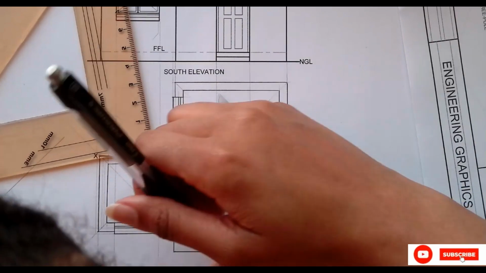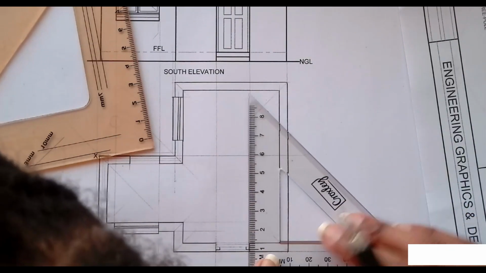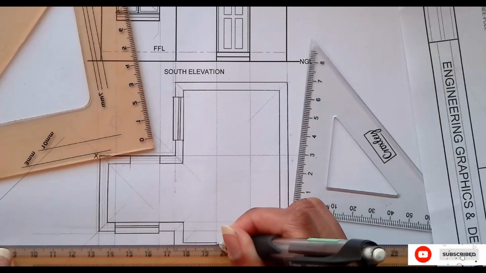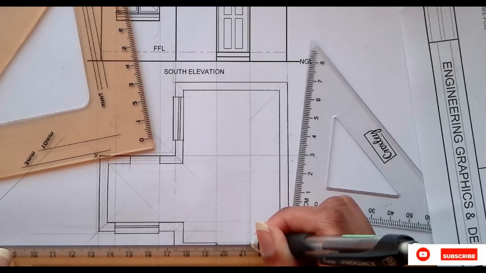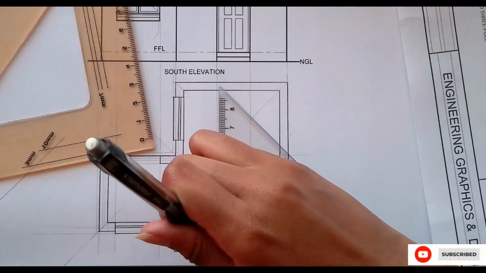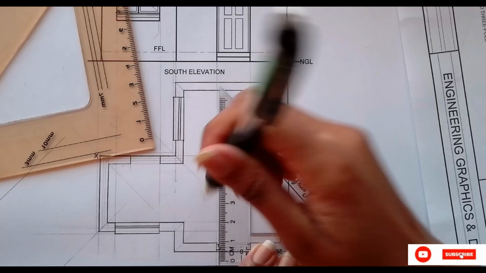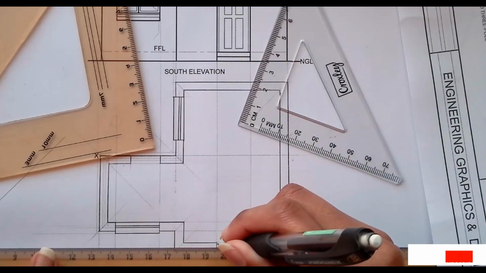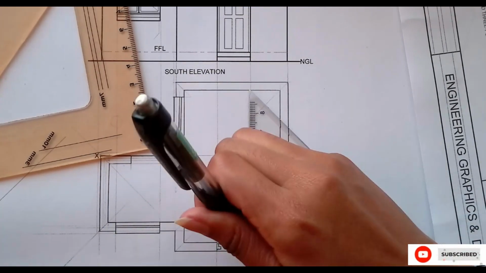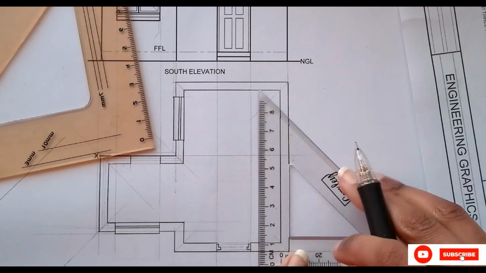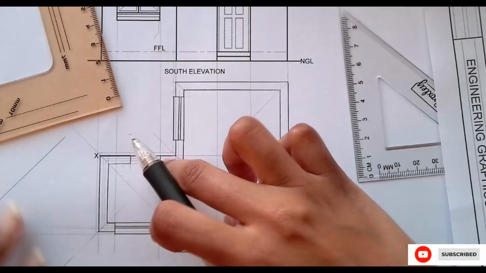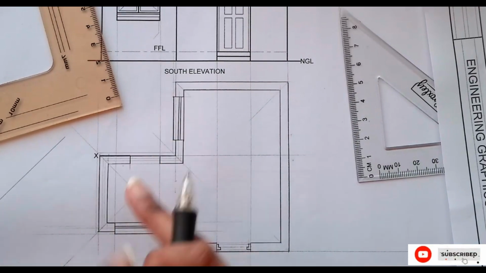So half of 2 is 1 on each side. 1 on each side. I think my head was in the video. But anyways, 1 millimeter. 1 millimeter. And bring it down. So there is your frame. Same thing here, but now we have to do it the other way around.